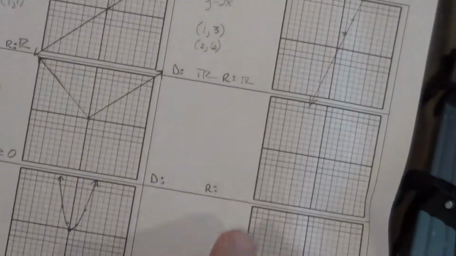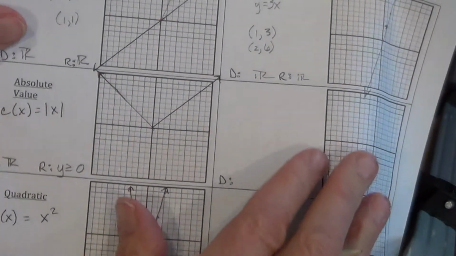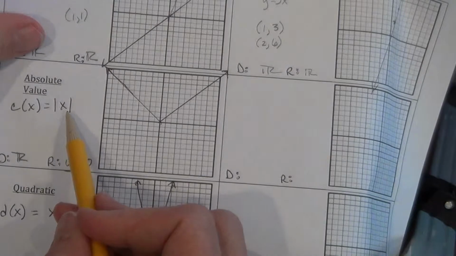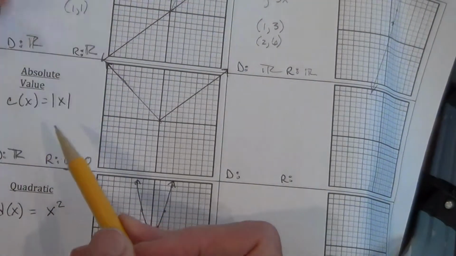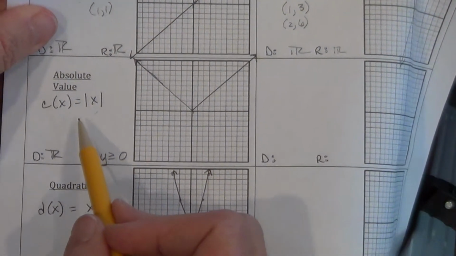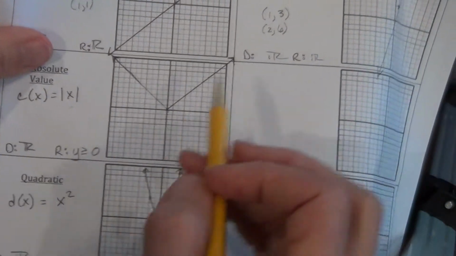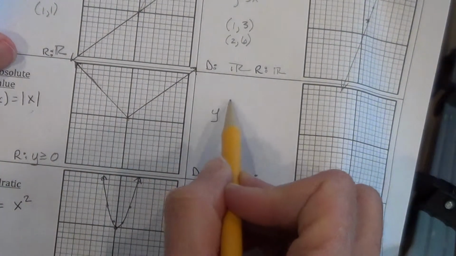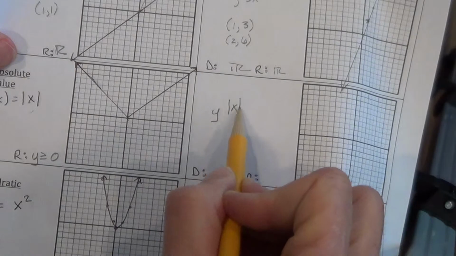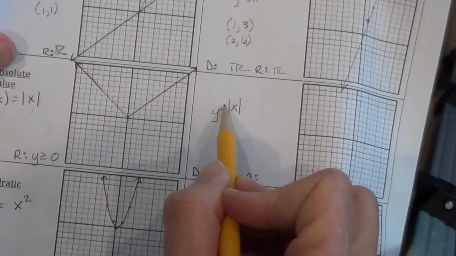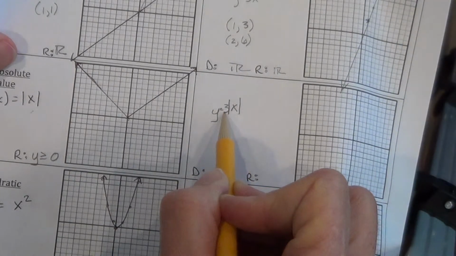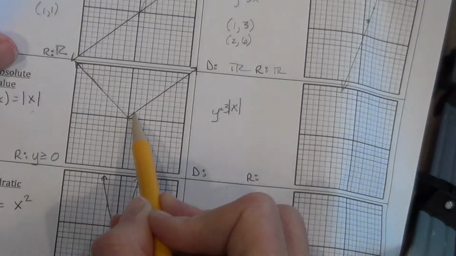Okay, now we go to our absolute value. Well, we know from past experience in math, we can use patterns that have worked on other functions and see if it works here. So let's just try absolute value of x equal to y and stick a 3 in front of it. We know the absolute value of 1 was 1.